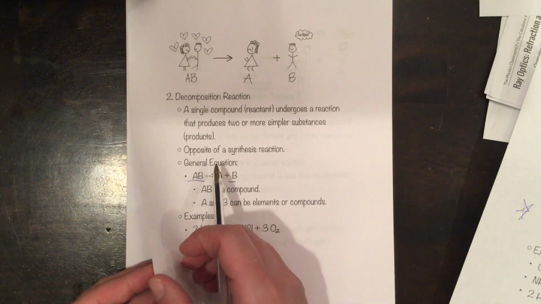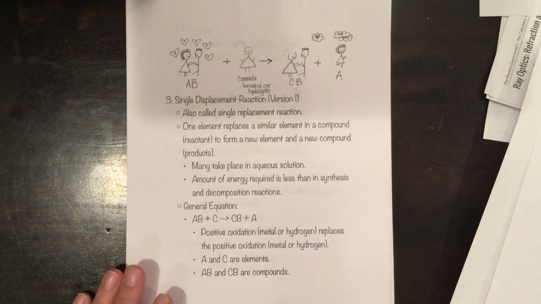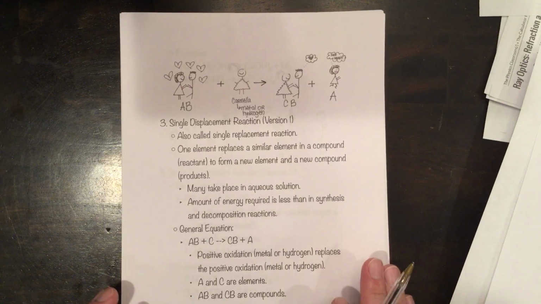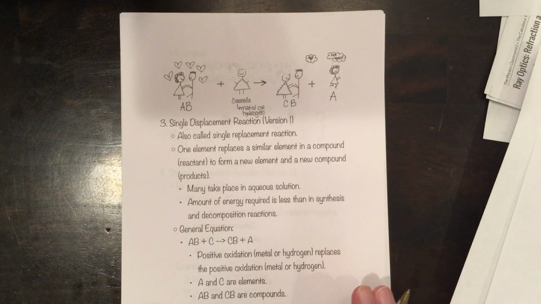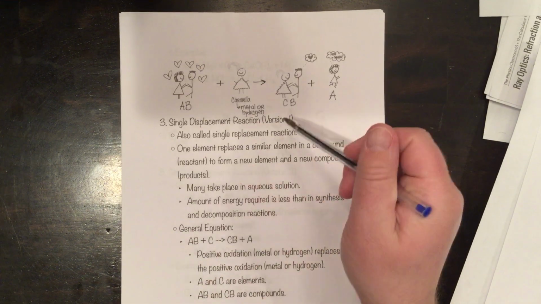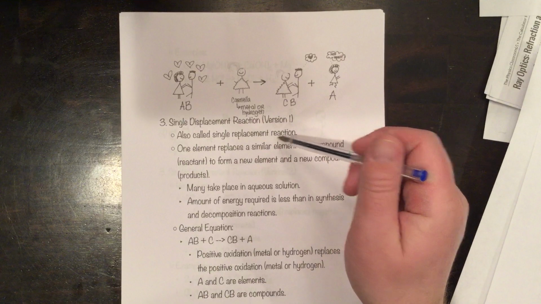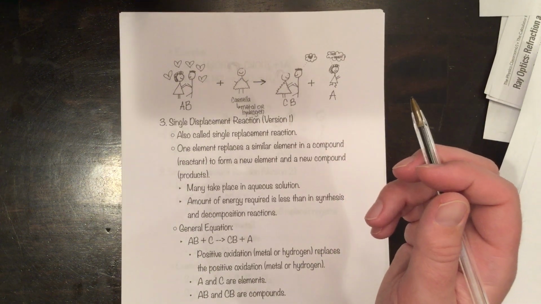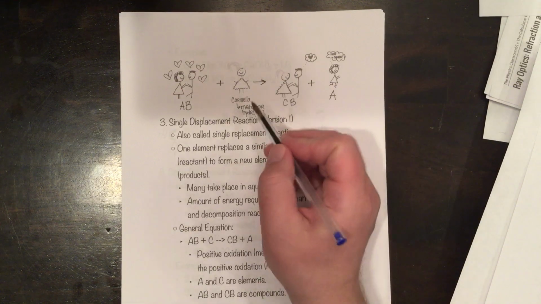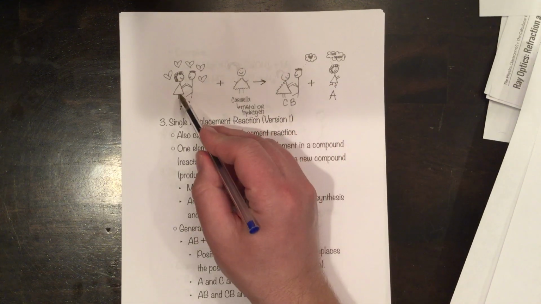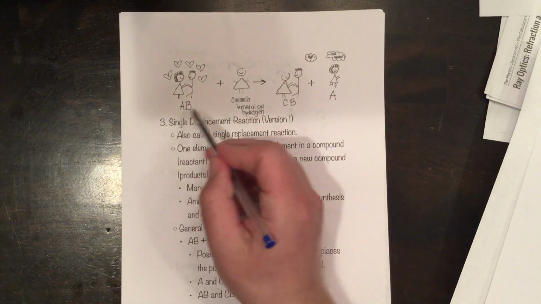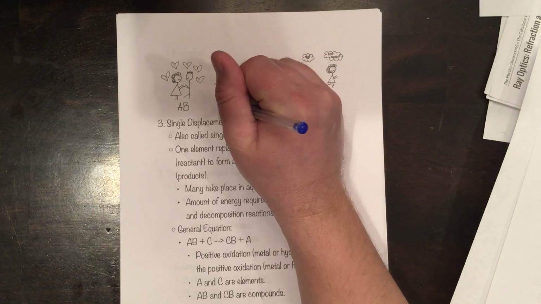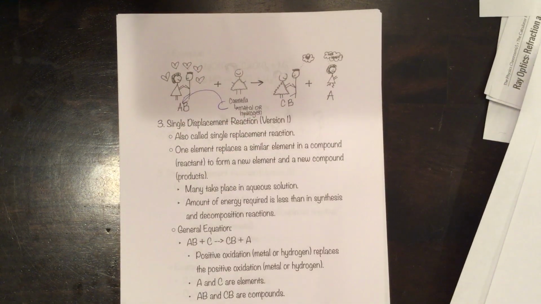Now, I think the next one's single displacement. There's another girl that gets involved here. But anyway, single displacement. Okay. I always call it single displacement. Some people I've heard say single replacement before, and you can use either. Basically, you could see this girl, she replaces this girl. So you see we have A, B, and carbon is a C. So C basically comes in here and knocks out A.